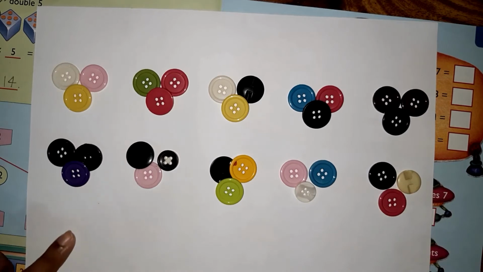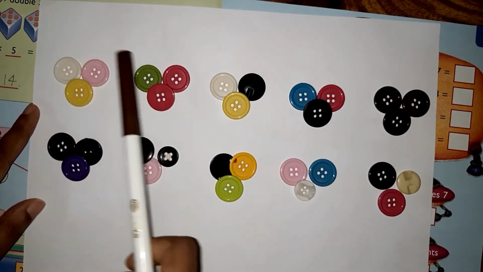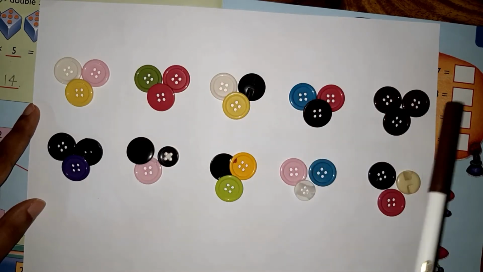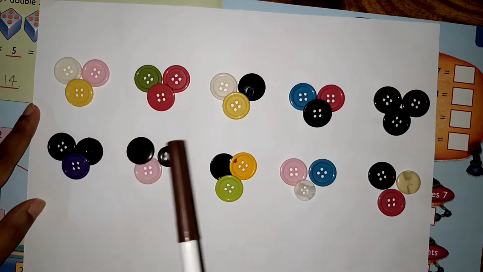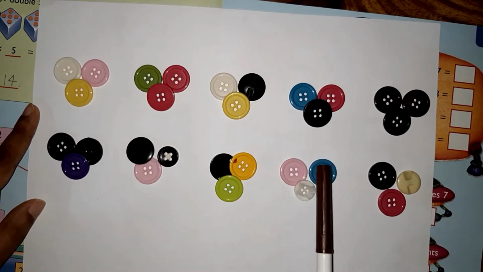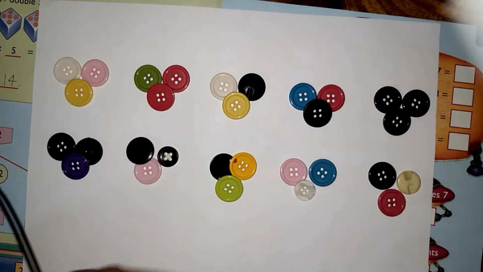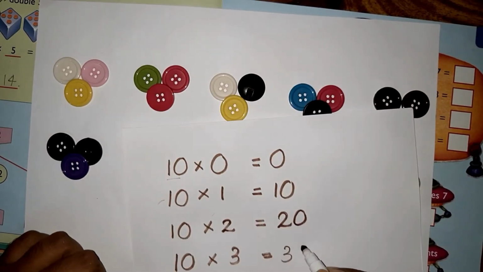Alright, now you can see 10 sets with 3 objects. 1, 2, 3, 4, 5, 6, 7, 8, 9, 10, 11, 12, 13, 14, 15, 16, 17, 18, 19, 20, 21, 22, 23, 24, 25, 26, 27, 28, 29, 30. So you will have 10 times 3, it's 30.